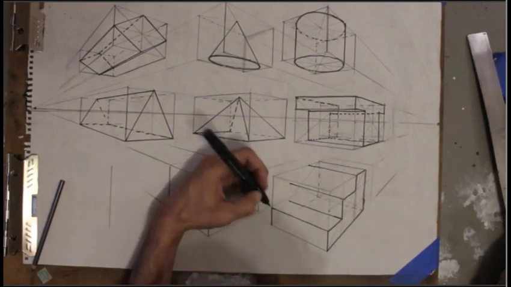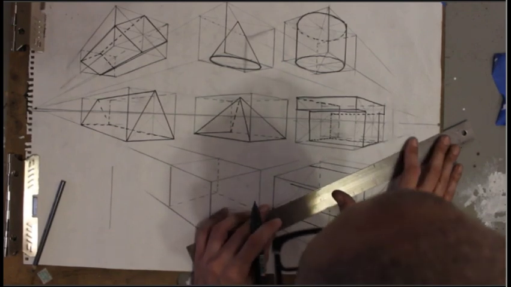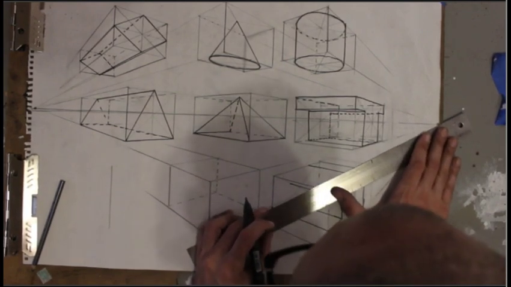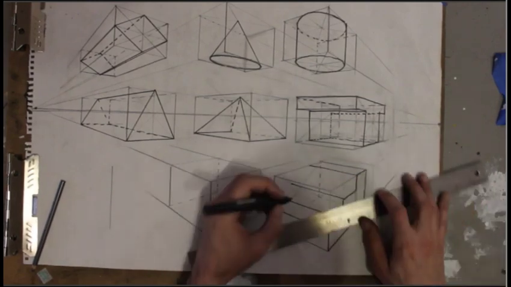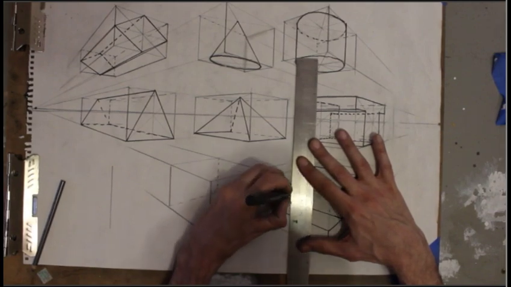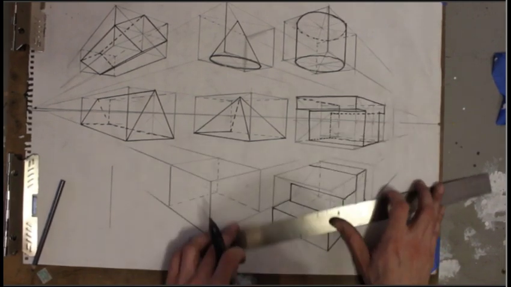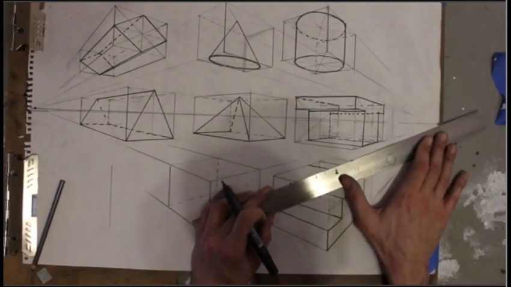See? Now we're just connecting the dots again. Sloppy, sloppy, sloppy stuff there, Steve.